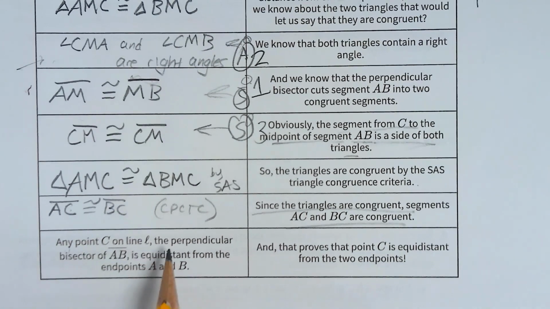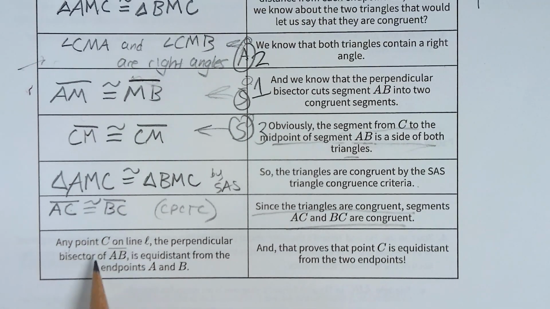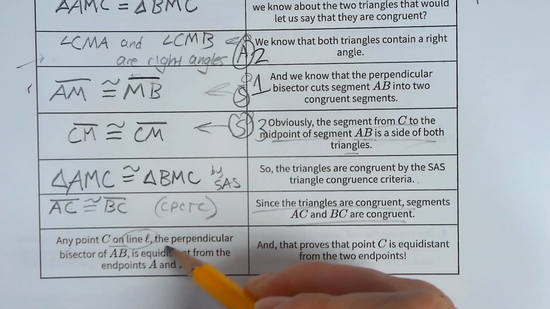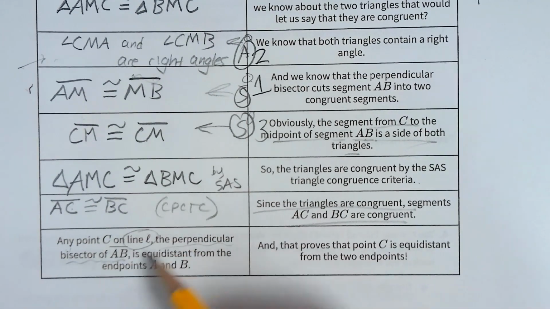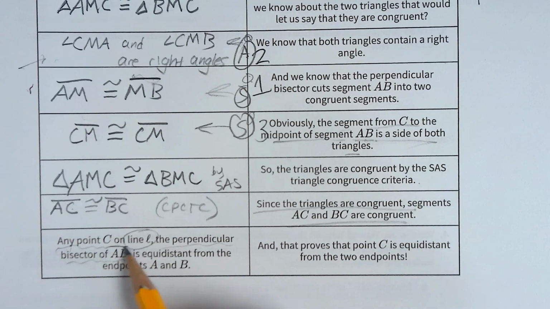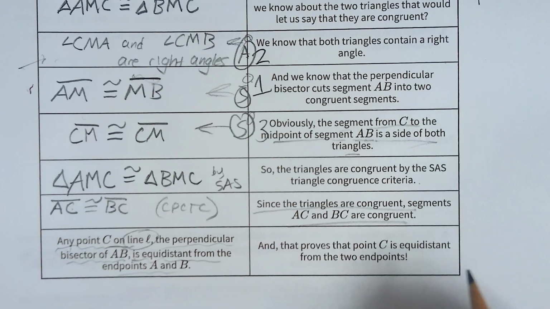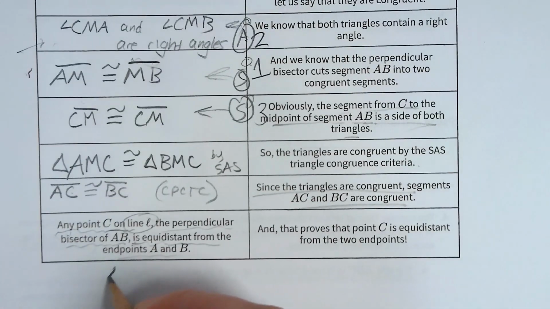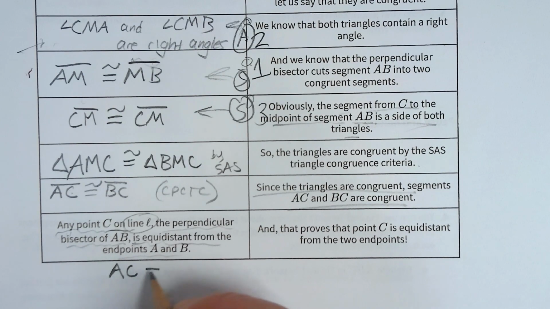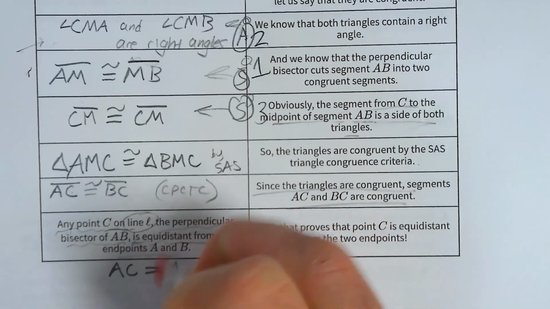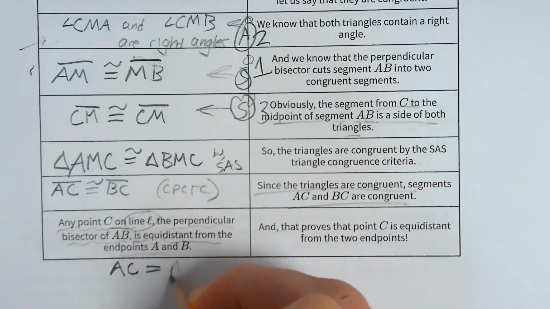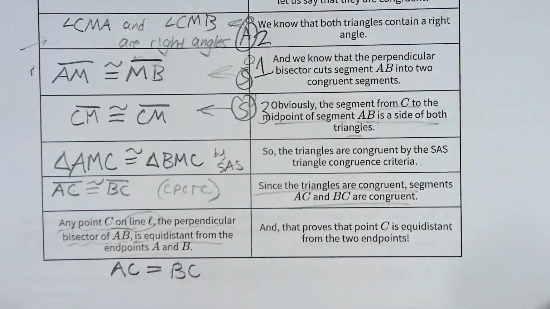Therefore, any point C on line L, the perpendicular bisector of segment AB, they're referring to L. If you're on line L, which is the perpendicular bisector of AB, and you're any point C on that line, then you are equidistant from the endpoints A and B. I think there really should be one more statement that says this, but oops. Maybe not. Maybe since I'm screwing it up, there shouldn't be. Yeah, well, whatever.